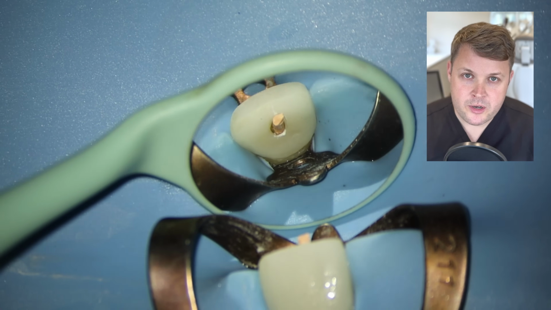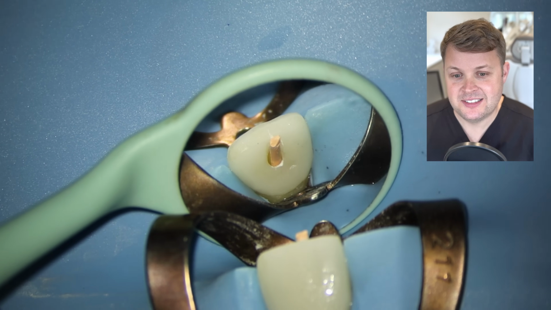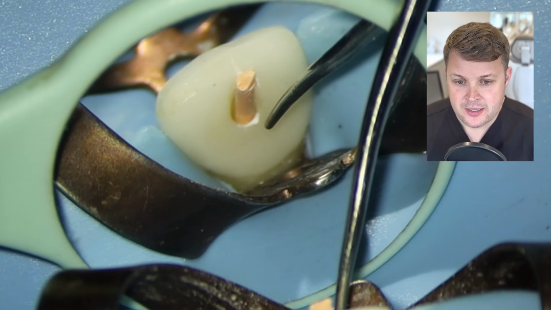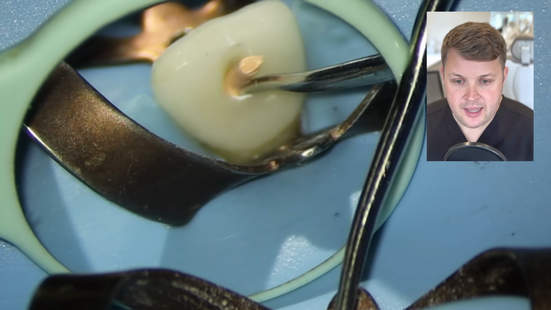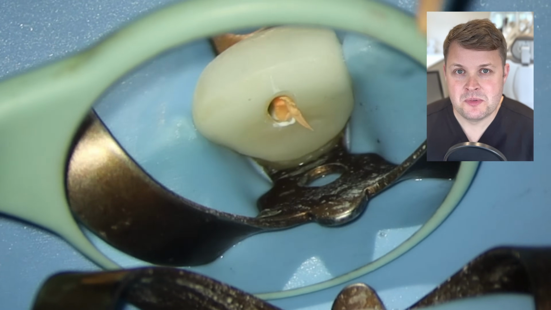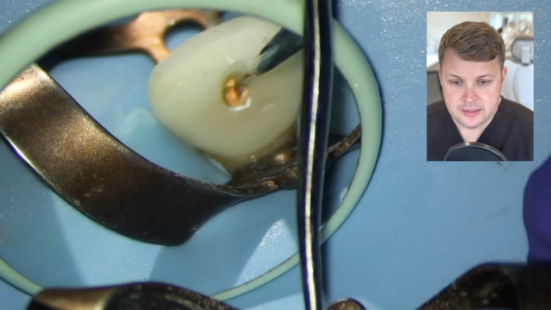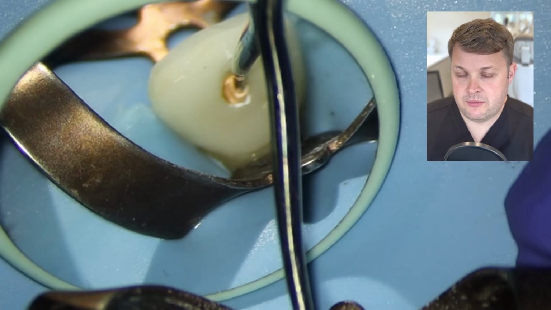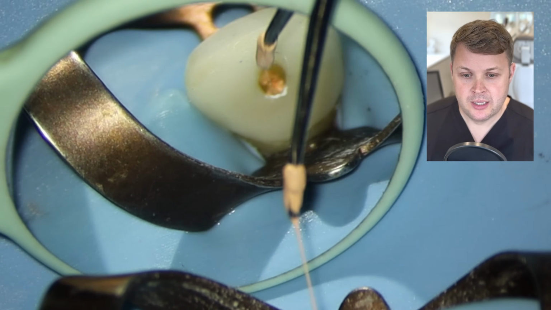And then, another problem with a small access is cutting off the GP. Because I'm using the single cone technique, when I sometimes remove the excess in very, very small access cavities, sometimes the whole cone can be picked up by my heated plugger. So that's another difficulty when we are thinking about a small access.